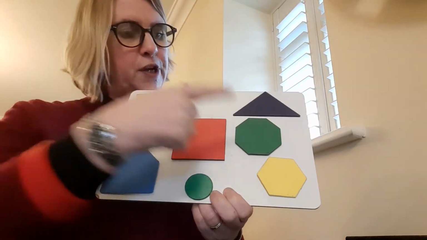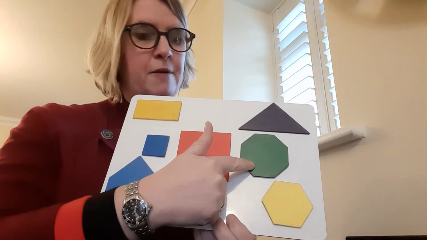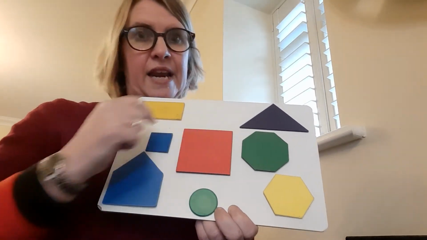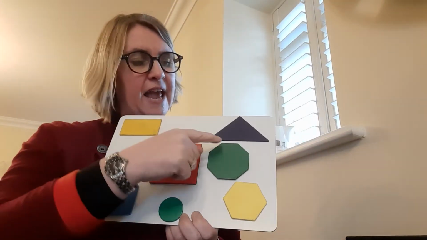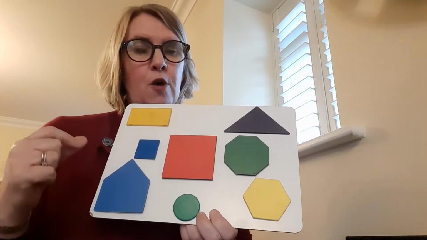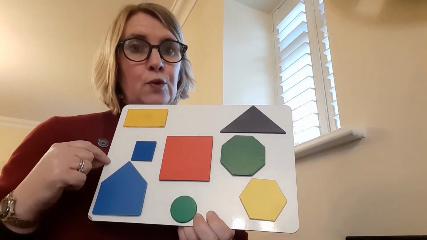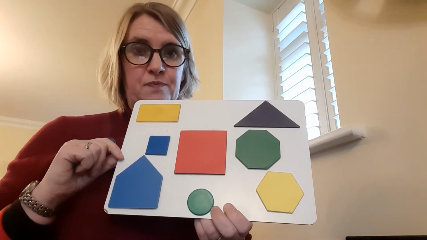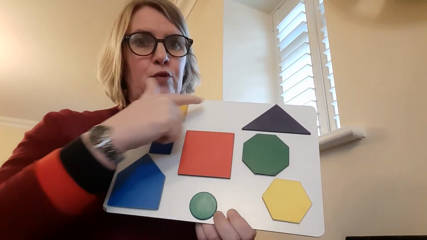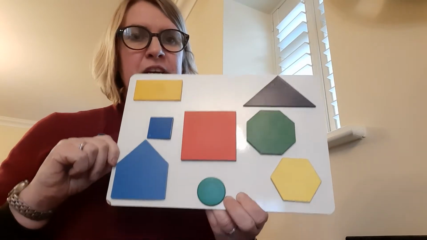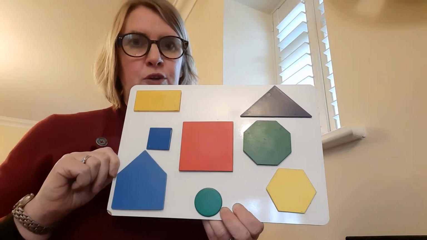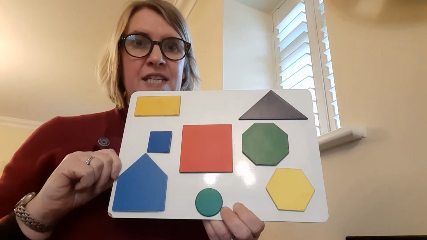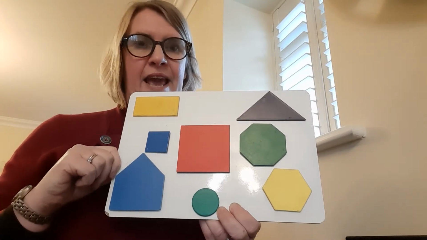If I was to point at the green shape here, if I counted how many sides it has got, it has got 8 sides and 8 vertices. From your knowledge of that, you now know that an 8-sided shape is an octagon. And I'm sure before you start the greater depth challenge, see if you can name all of these 2D shapes now really quickly, making sure you know how many sides they have, how many vertices they have.